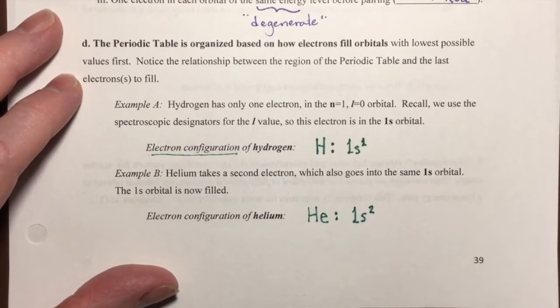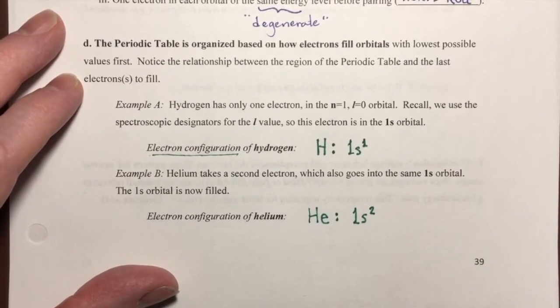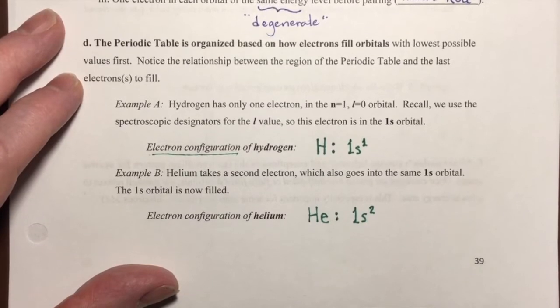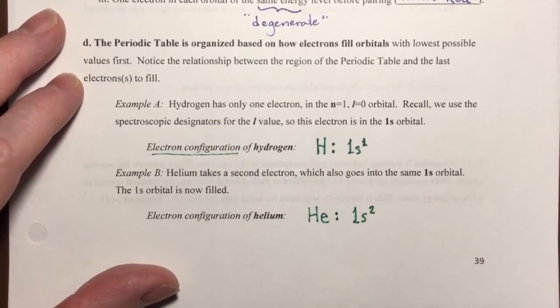Now I believe this is a review for most of you. You should have had this in your previous chemistry course. If you took Chem 130 or high school chemistry, you've seen this before. So I'm hoping this is a review. So we're going to move on now to adding more electrons.